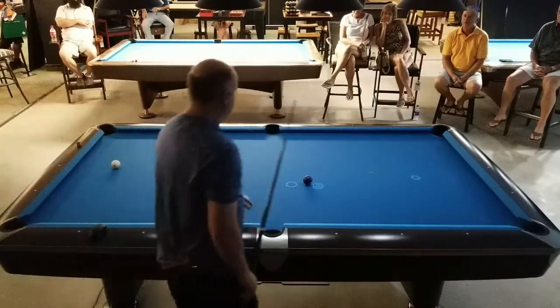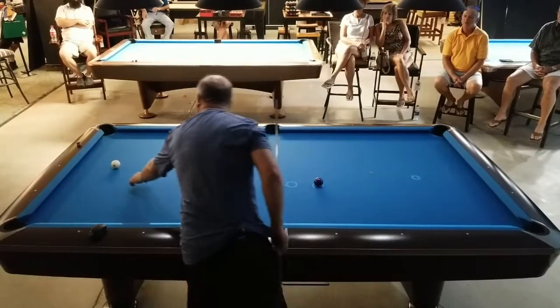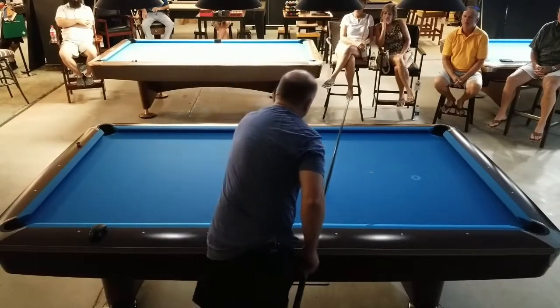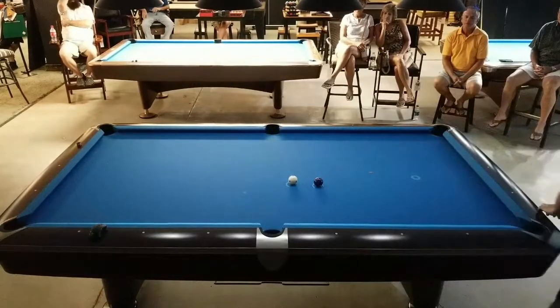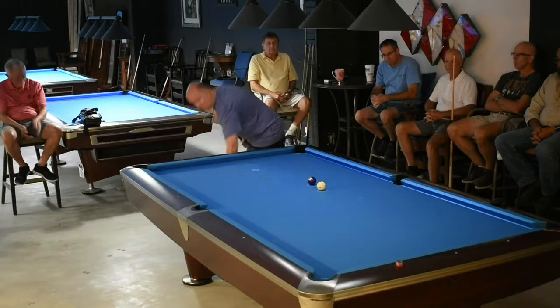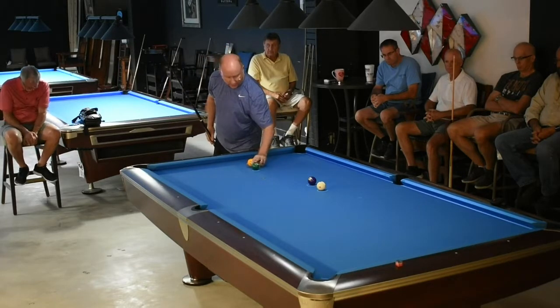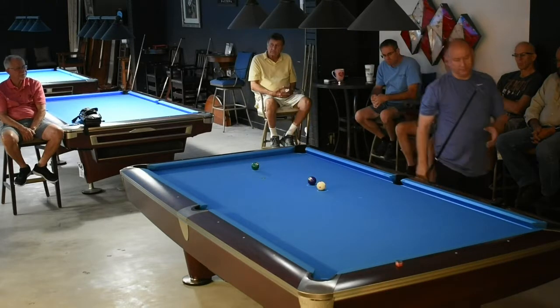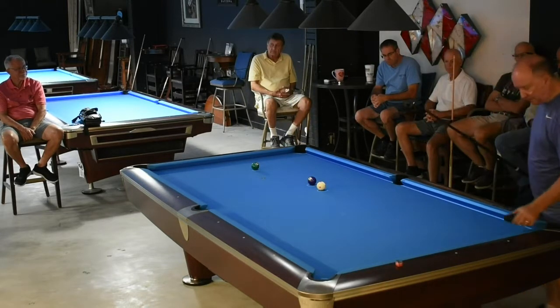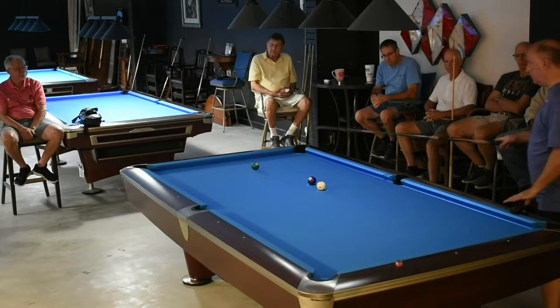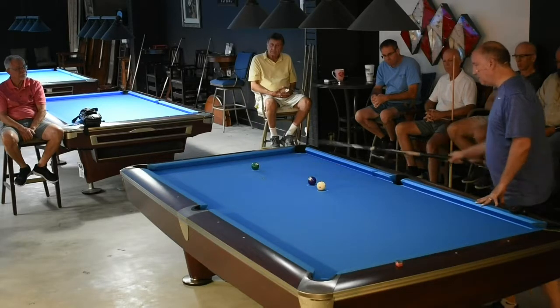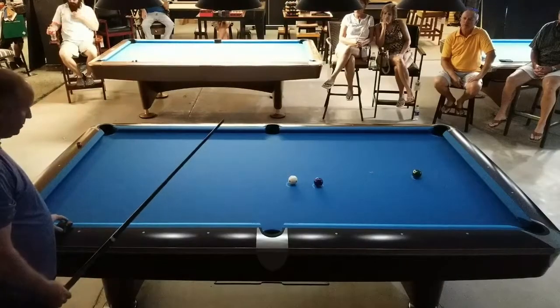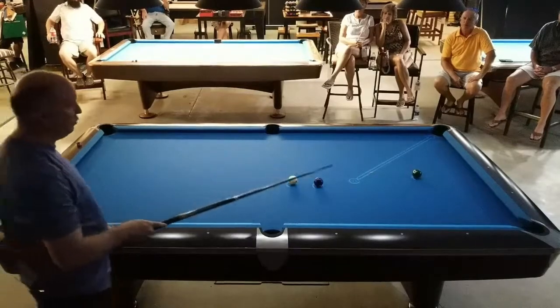Okay, this is another common two-rail system. It's kind of the only other common one, and a lot of people use this for one and two rail kicks, and it's called the parallel system. So what you do if you're trying to hit the 6 ball in this case, you find the midpoint between the two balls.